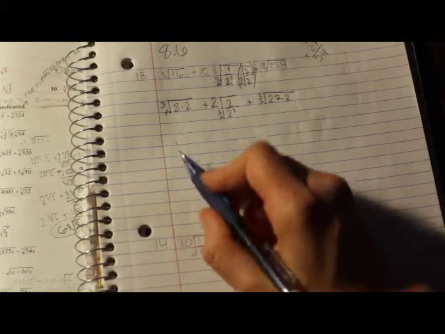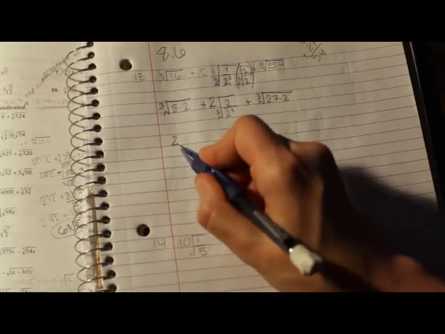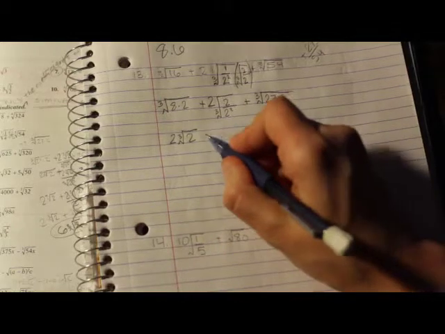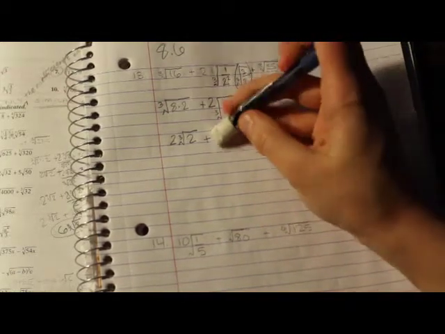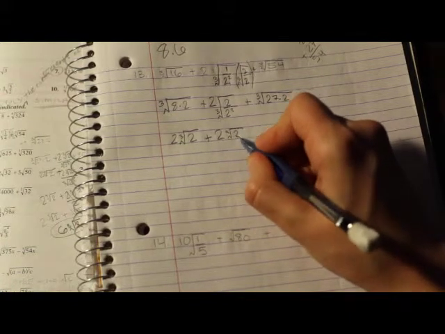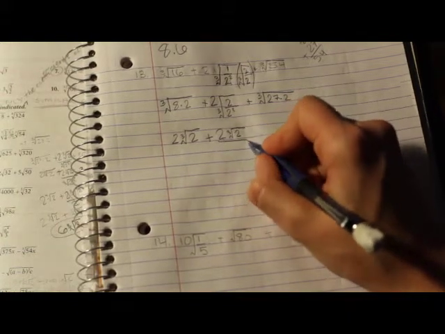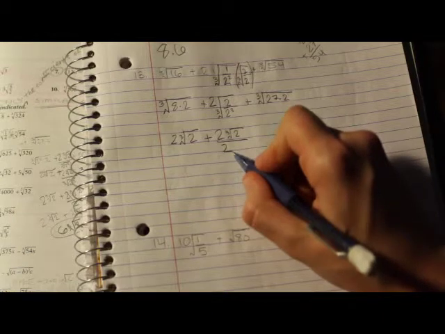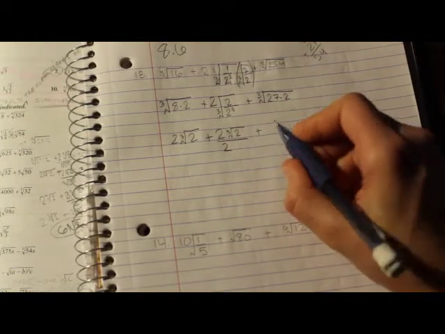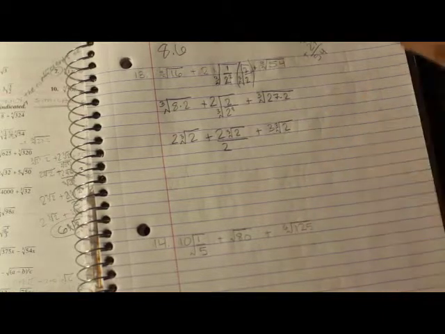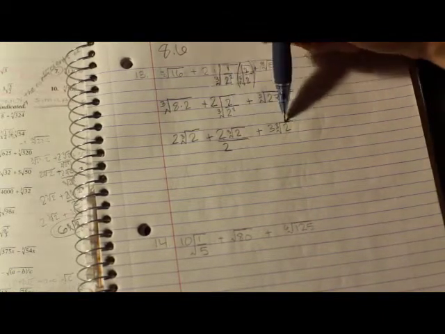So let's take cube root of 8, like we planned on doing. Leave the cube root of 2 under there because it will not come out. Plus 2 times the cube root of 2 over just a whole 2, because 2 cubed is 8. Cube root of 8 is 2. There you go. Plus cube root of 27, that is 3, times cube root of 2. So now we're getting all cube roots of 2. Look how that works out.